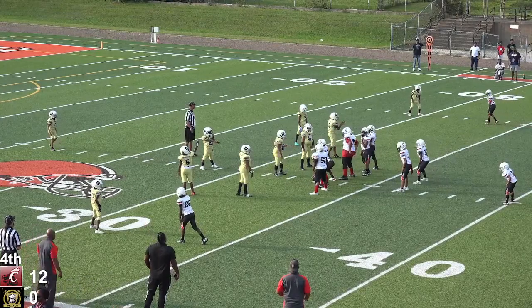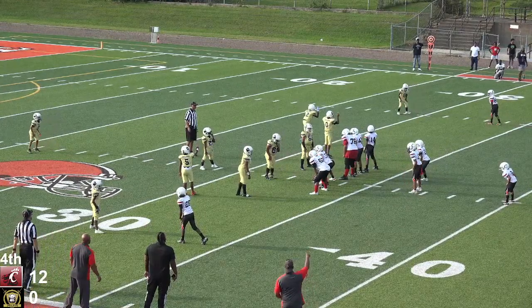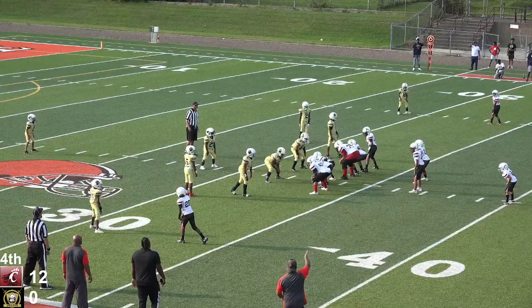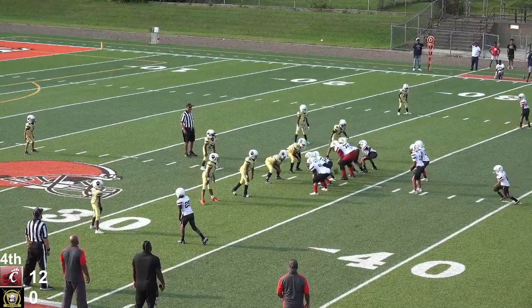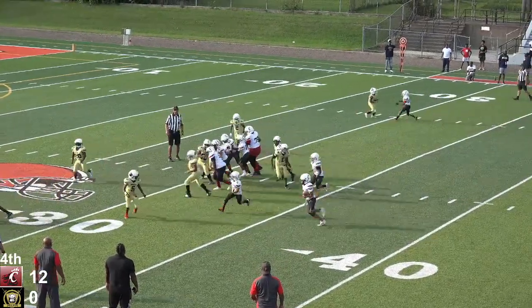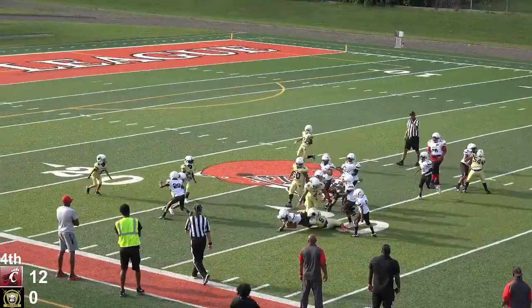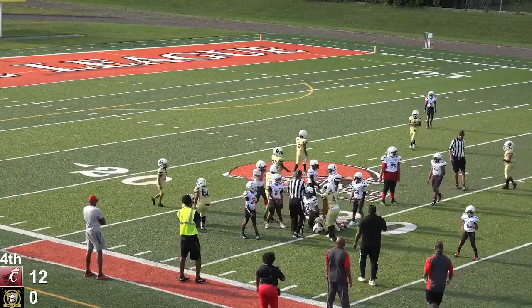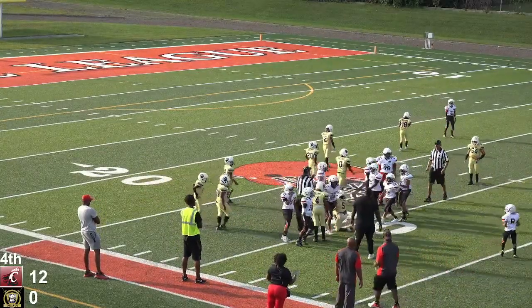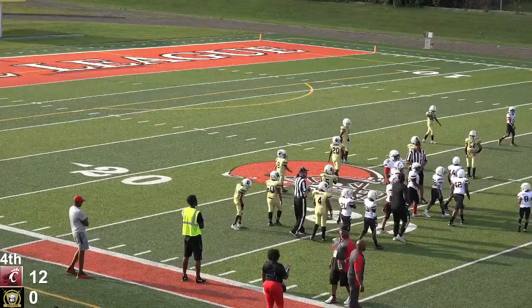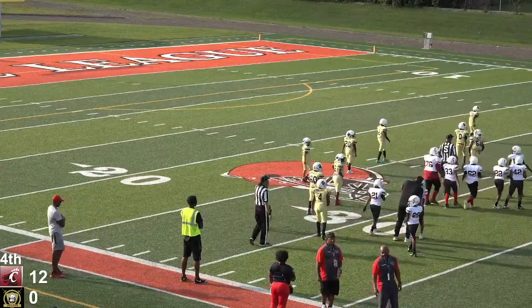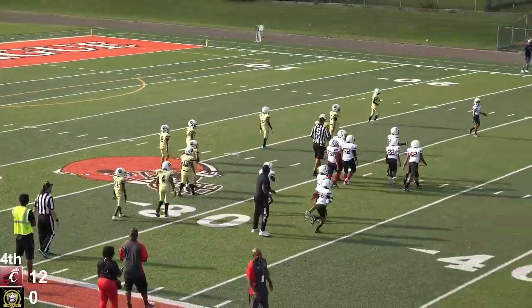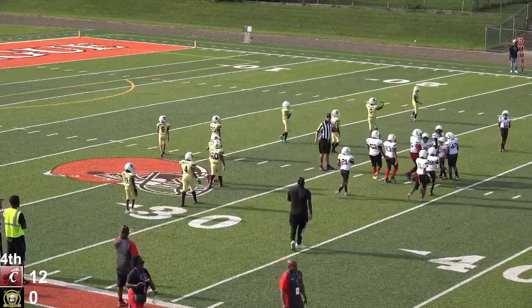First and 10 Bearcats, as you hear the Bearcat cheerleaders. There's number 11, Deontay Cowsett. So Cowsett getting a couple yards, get the clock moving. It'll be 2nd down and about 7.